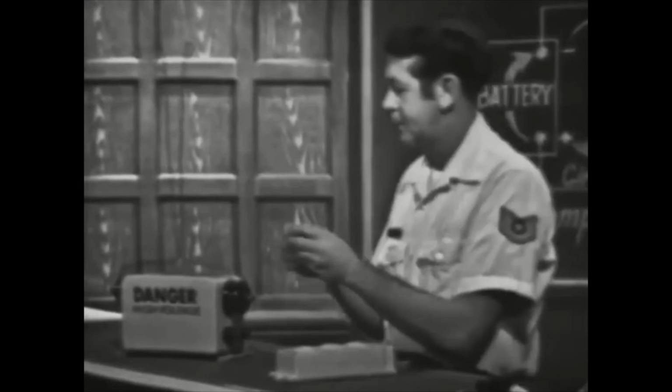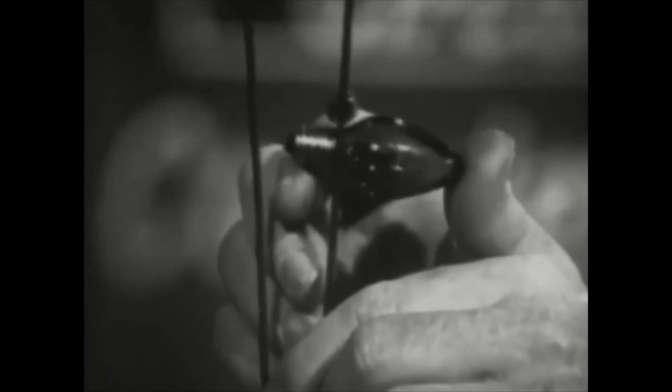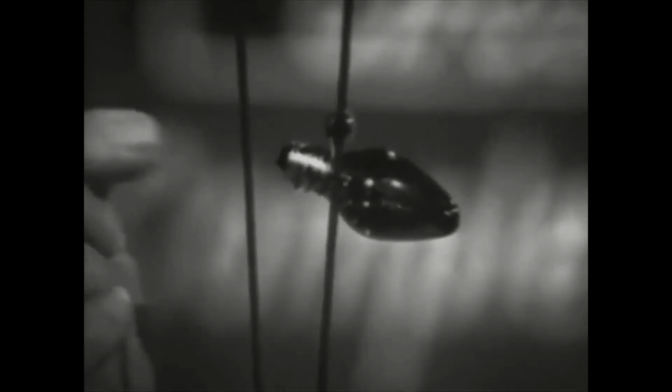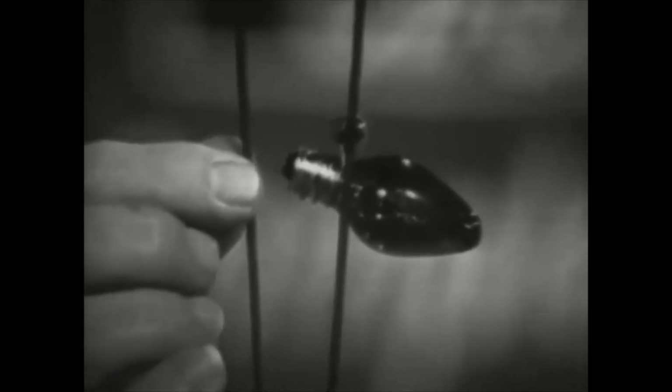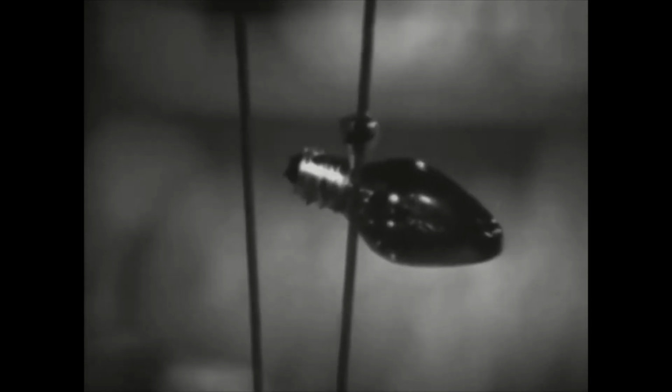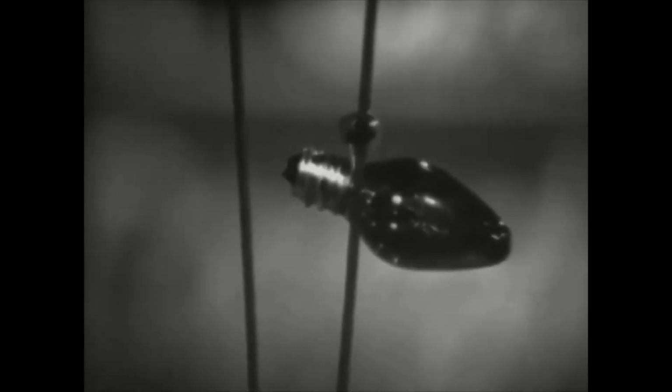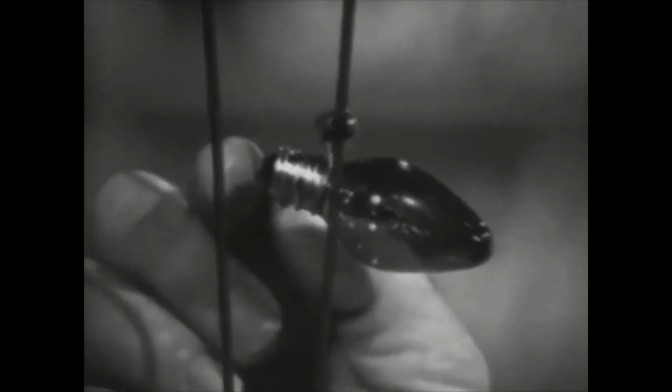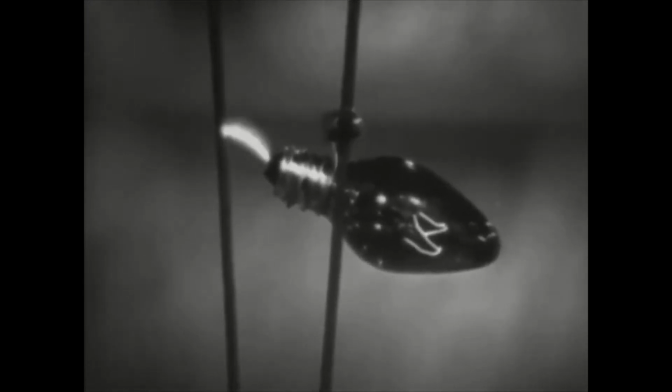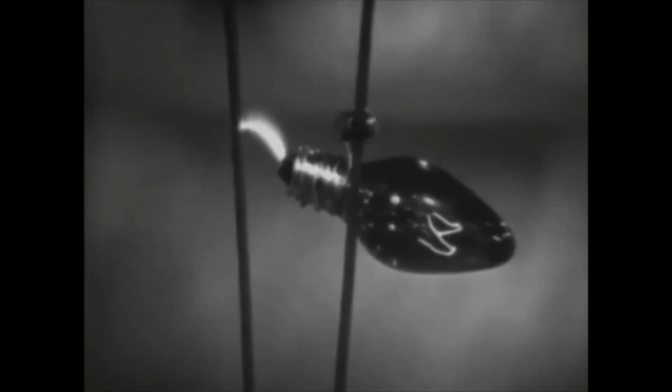I'll connect the bulb to this rod like this. Let me move it up just a little bit to separate. Now the other side of the bulb would be connected to this rod by the air separating the bulb and the rod. This means that the electrons must travel through air in order to flow through the bulb. Let me turn it on and we'll see what happens. The current lights the bulb.